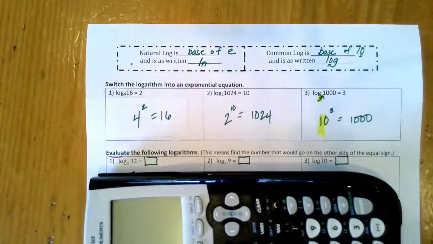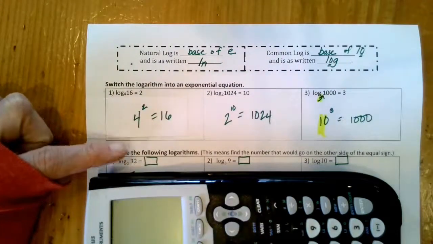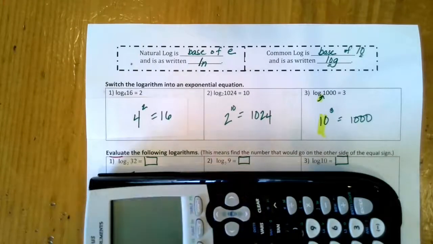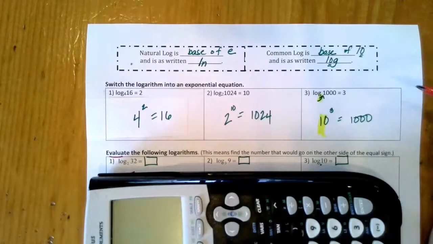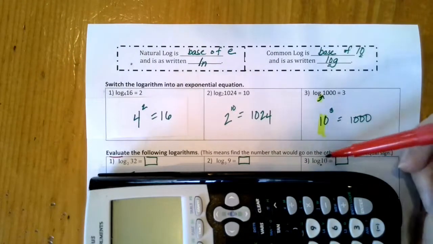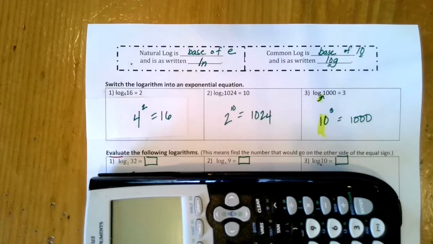What is the value? So what exponent on the base of 2 gives you 32? What exponent on 3 gives you 9? And what exponent, careful here, remember we have a log base 10. What exponent on 10 gives you this output of 10? So go ahead and pause the video and see if you can fill in those boxes. And then you can come back and check your answers.